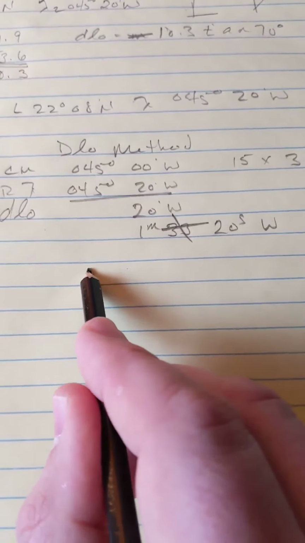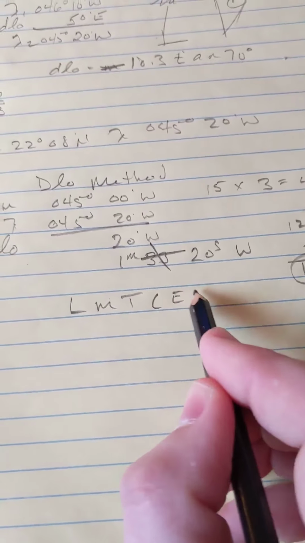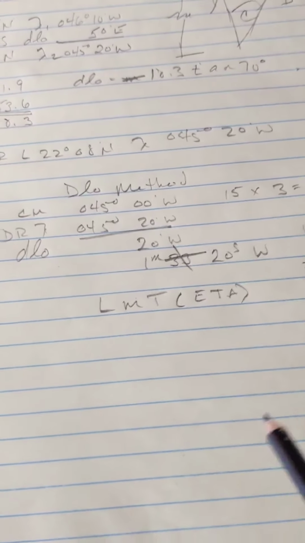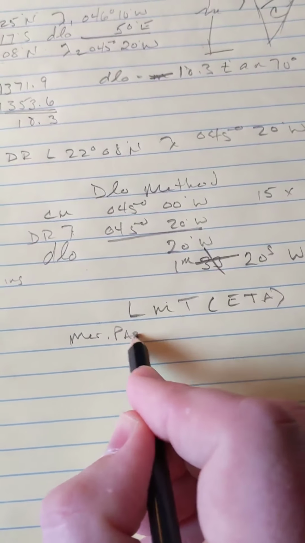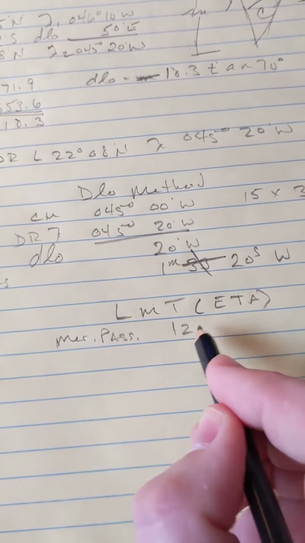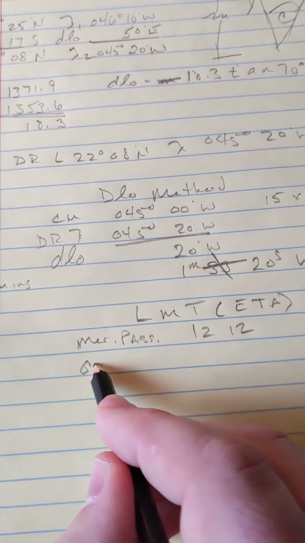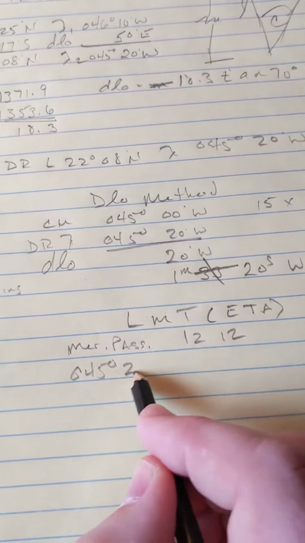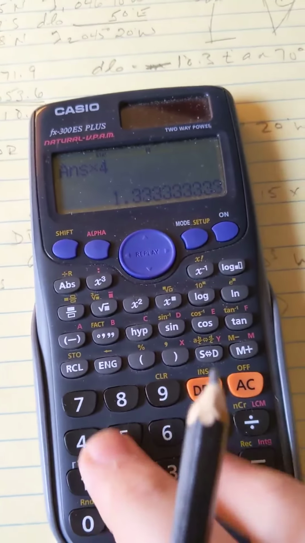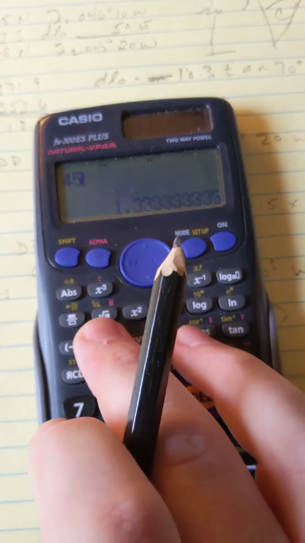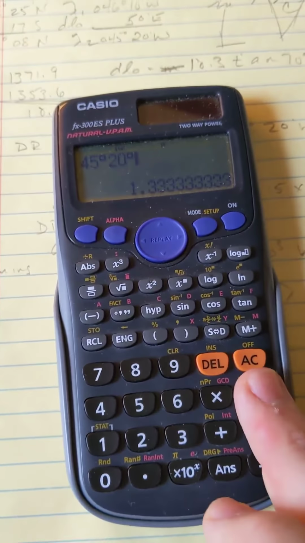The local mean time method is very similar to an ETA. Okay, I'm going to take the time of MERPASS, which is 1212. I'm going to take the DR longitude that we used, and convert that to time.